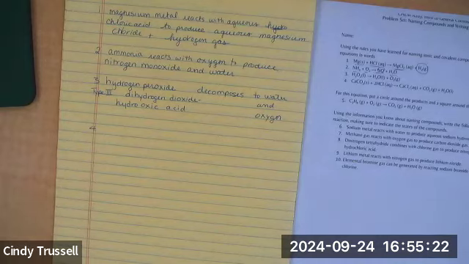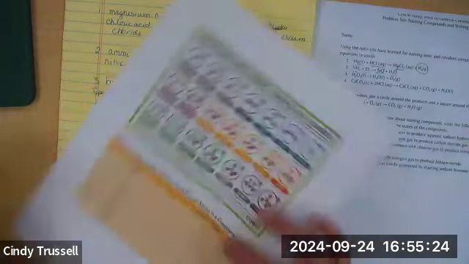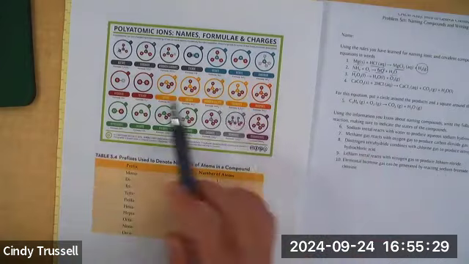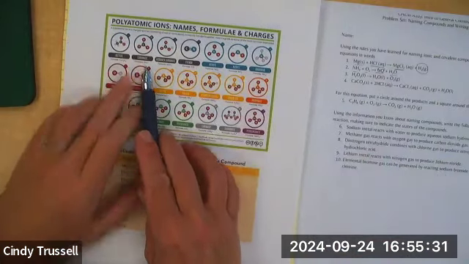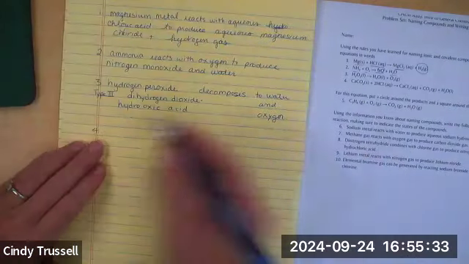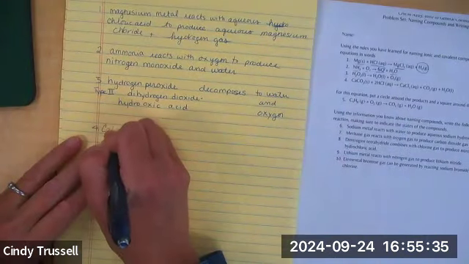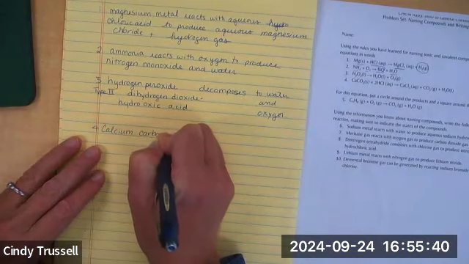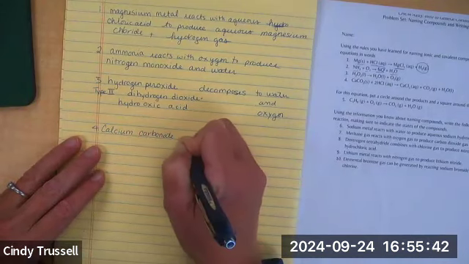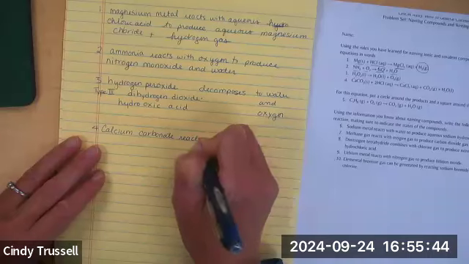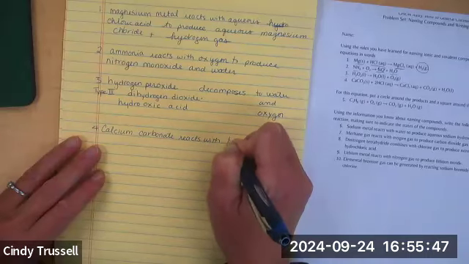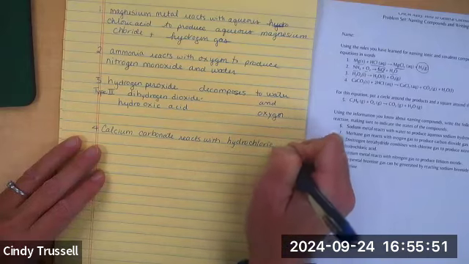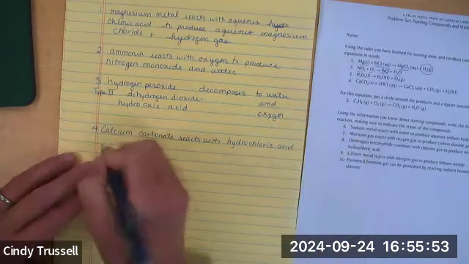Okay. So if I'm using my polyatomic ions, it's CO3, and so I'm going to look for the things that have carbon, and CO3 is carbonate. So we're going to say this is calcium carbonate, and reacts with hydrochloric acid, to produce.